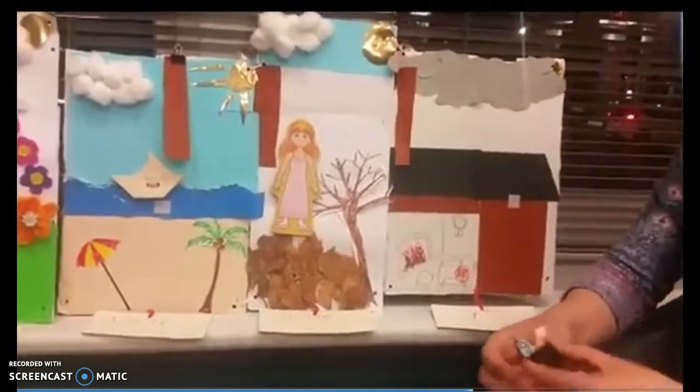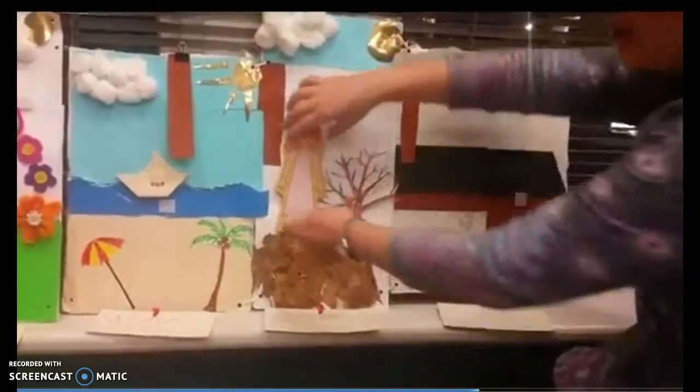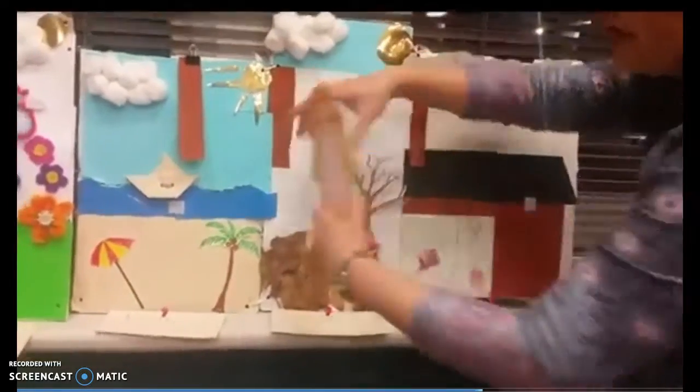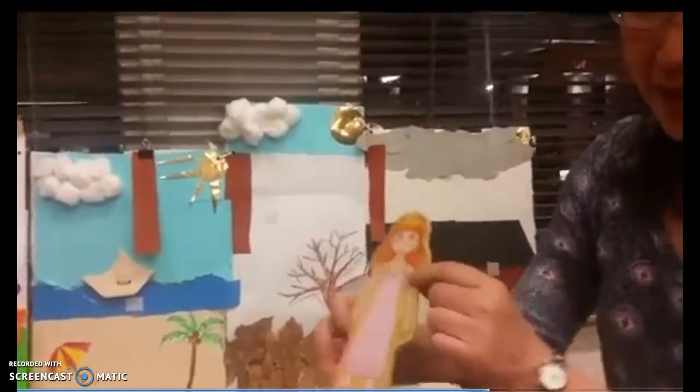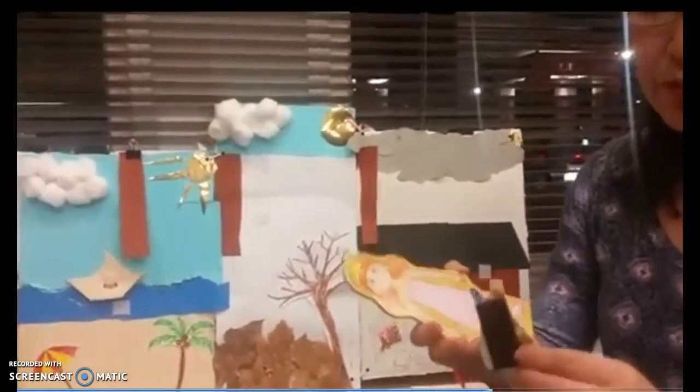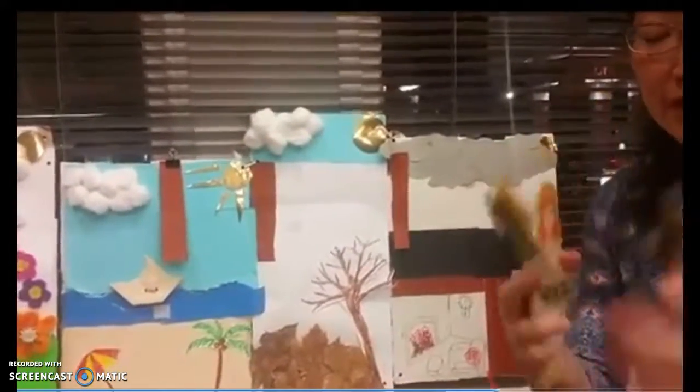And then we come to the third moving technique, that is magnet. Because the surface of this girl has a magnet on it, and we have magnets on the back of her clothes.